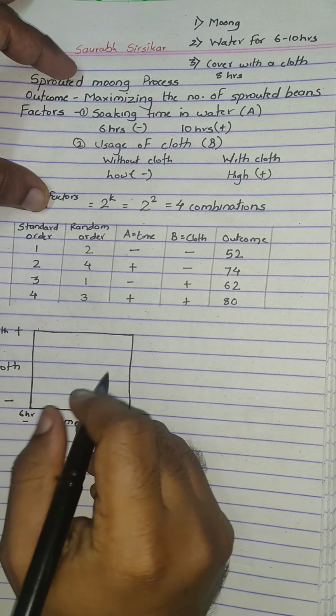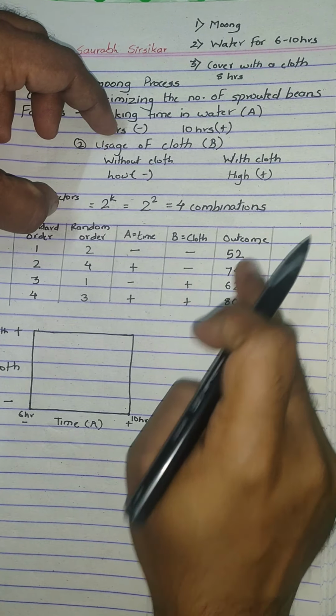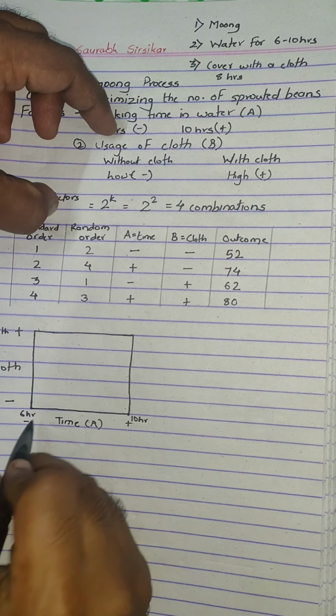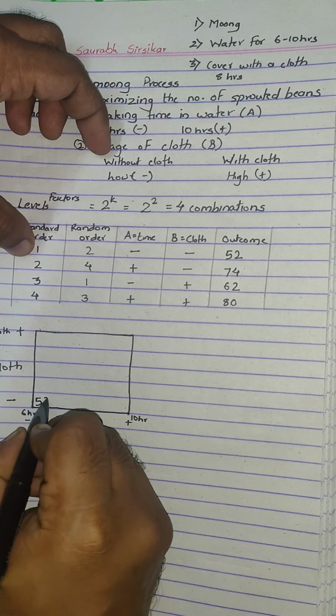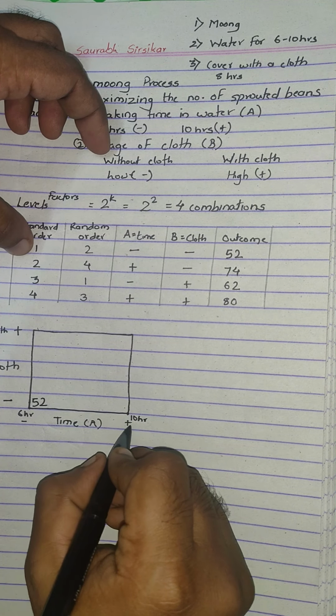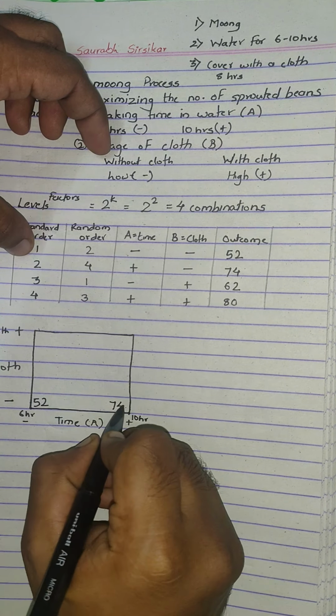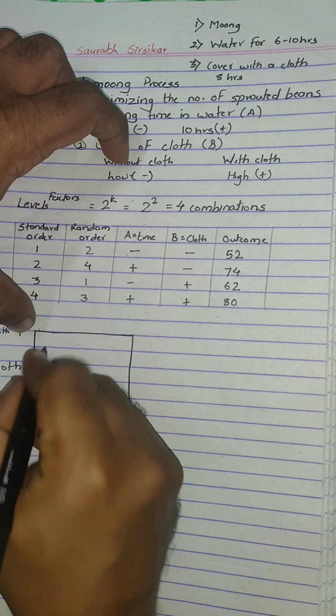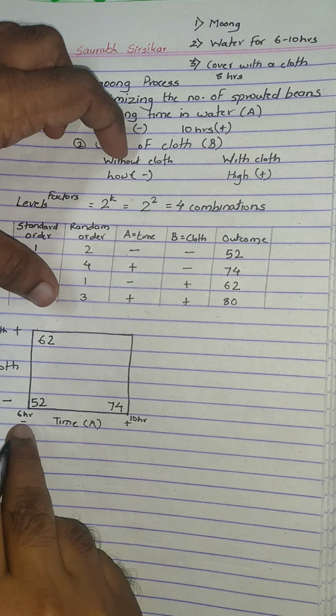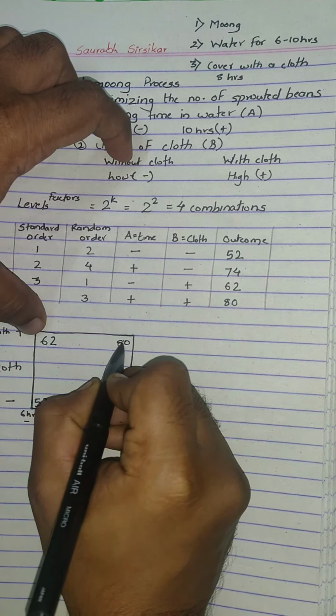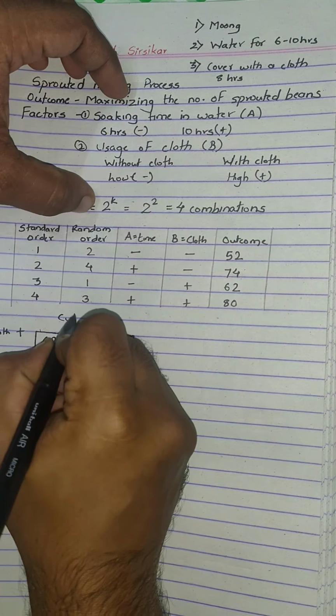Now I have to plot the outcomes on this chart. Minus minus is 52, plus minus 74 will be here, minus plus 62 will be here, and plus plus 80 will be here. So this is known as a cube plot.